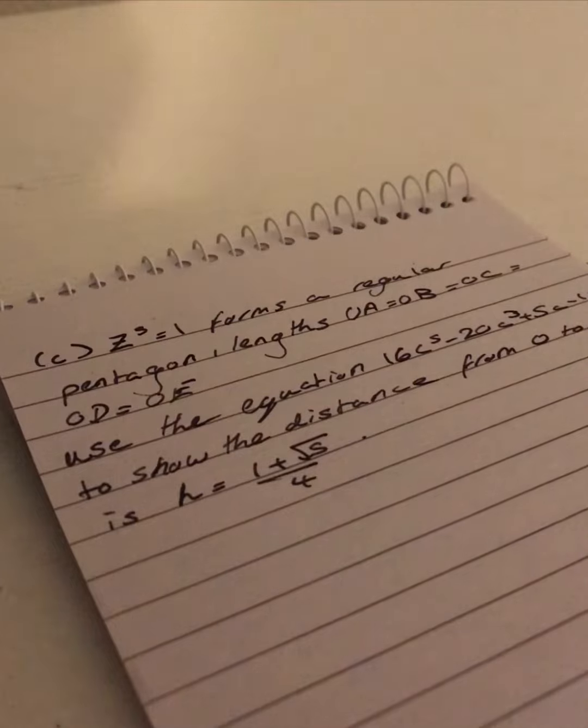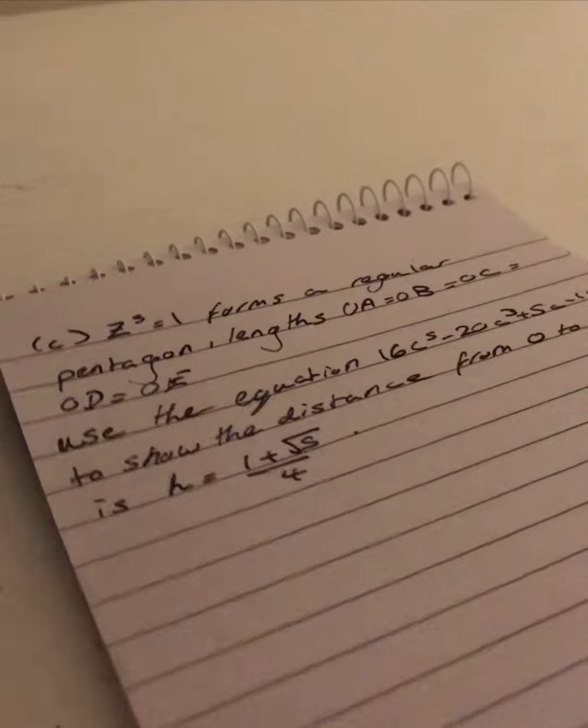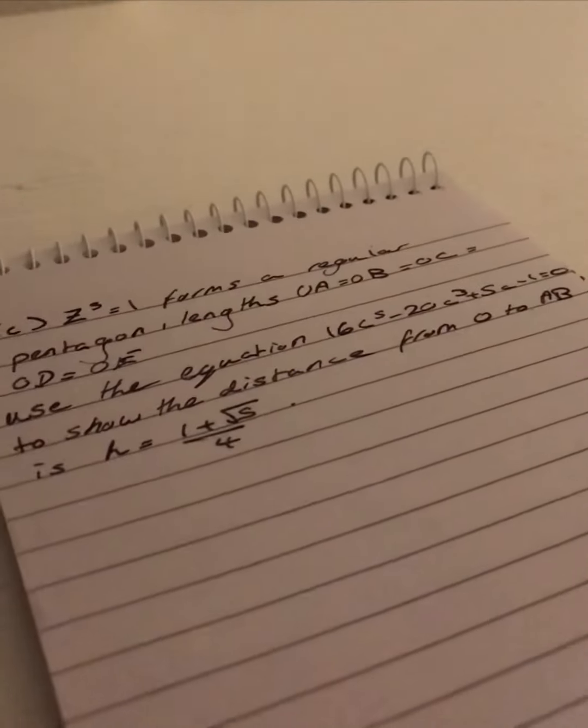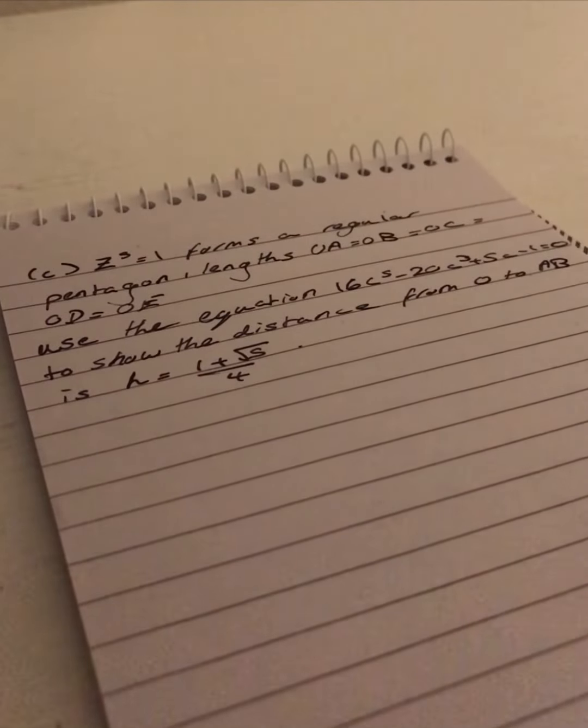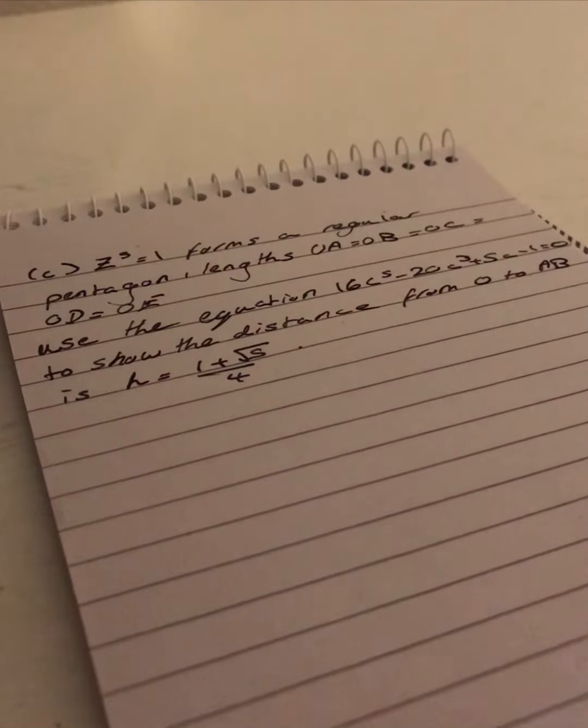Going on to part C here, it asks, z to the 5 equals 1 forms a regular pentagon OA equals OB equals OC equals OD equals OE. Using the equation 16c to the 5 minus 20c cubed plus 5c minus 1 equals 0, show that the distance from O to AB is h, which is equal to 1 plus the square root of 5 all over 4.